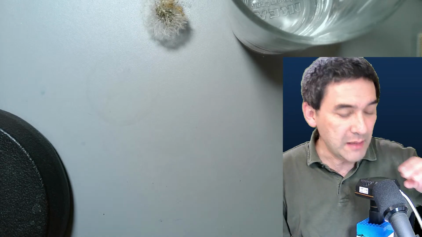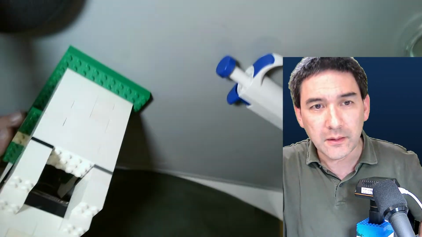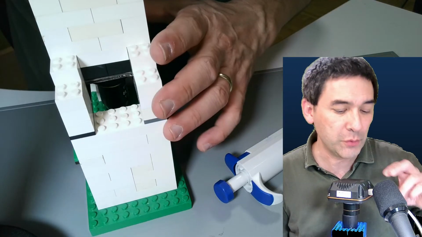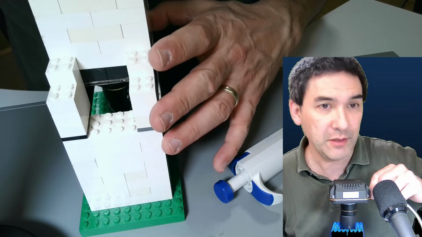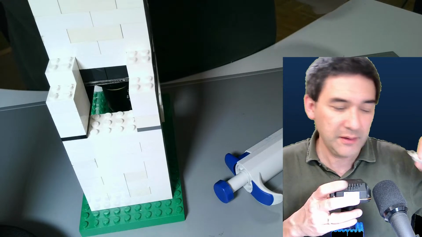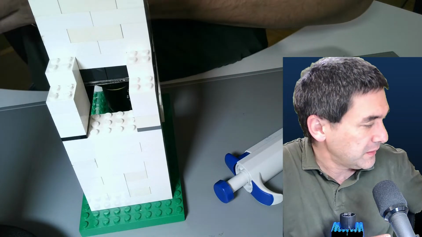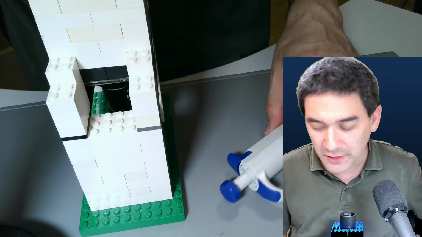What I'm going to do now is flip around the image, and I'm going to show you the Lego microscope in a little more detail. I'm going to unplug the thing now. The purpose is to give you a demonstration here.